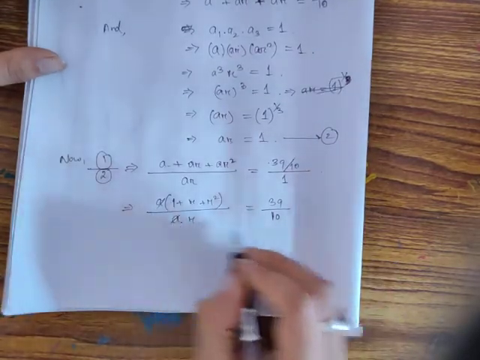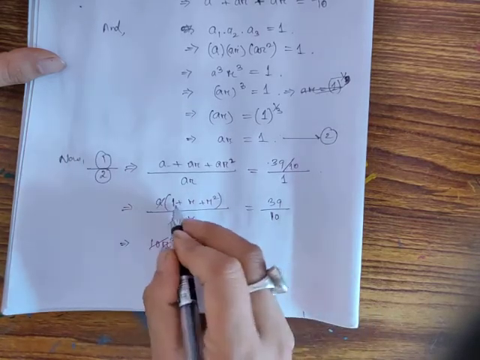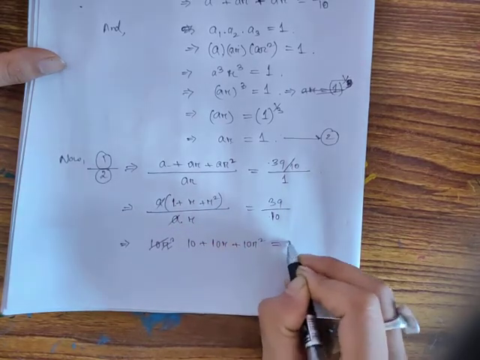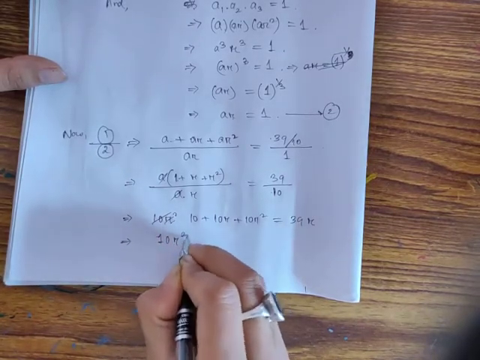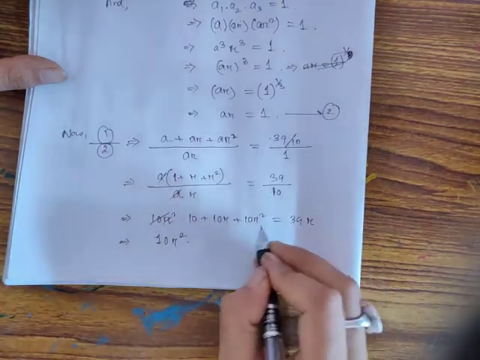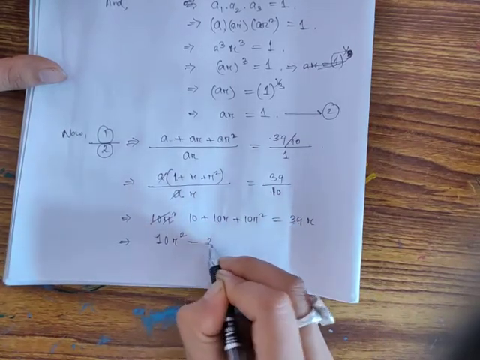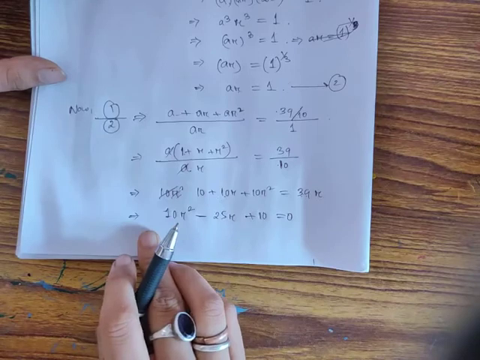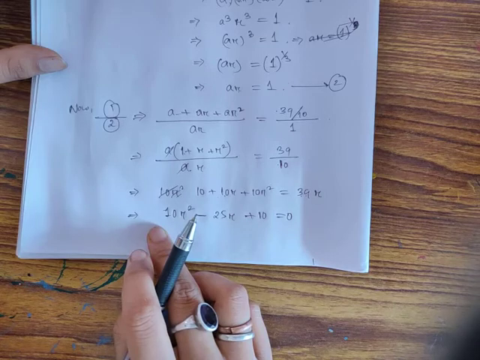Now cross multiply: 10 into 1 is 10, plus 10r plus 10r squared equals 39r. This becomes a quadratic equation: 10r squared, then 10r minus 39r, since we take 39r to the left hand side, so we get 10r squared minus 29r plus 10.